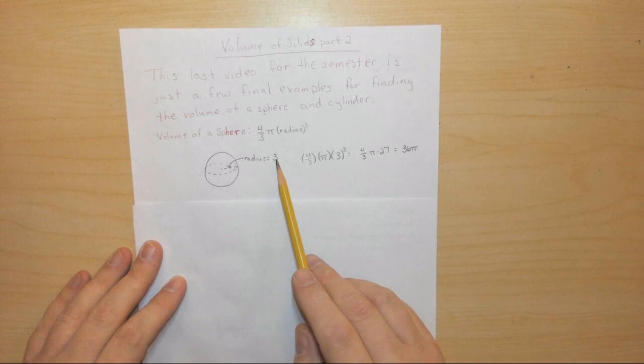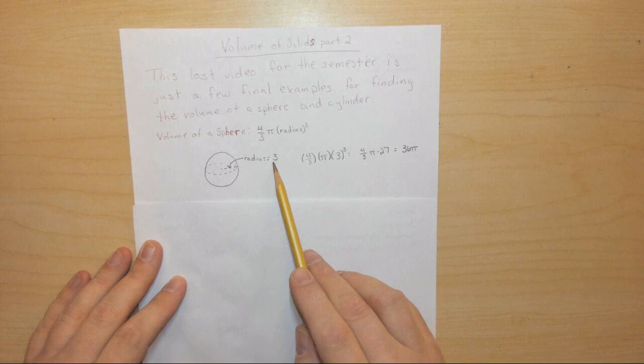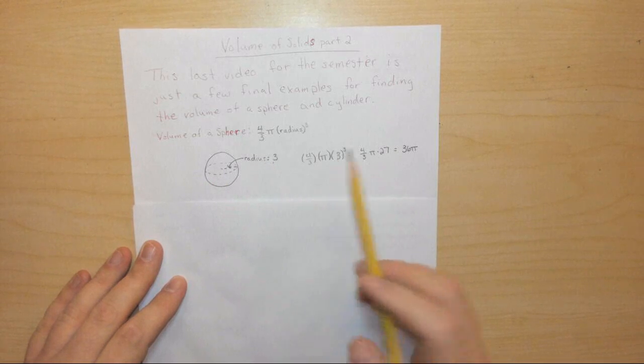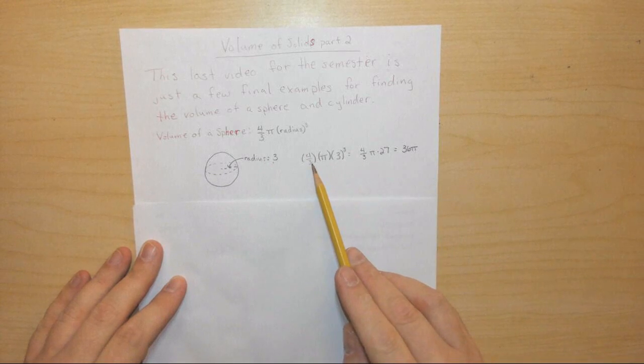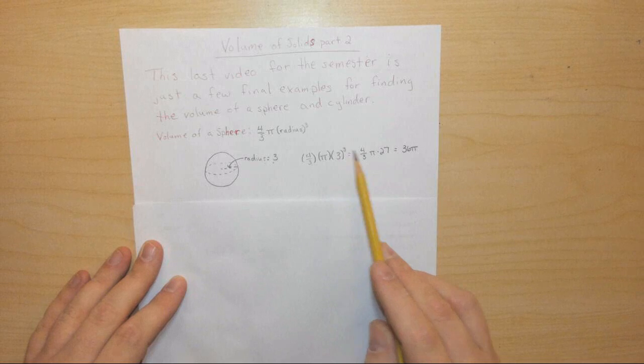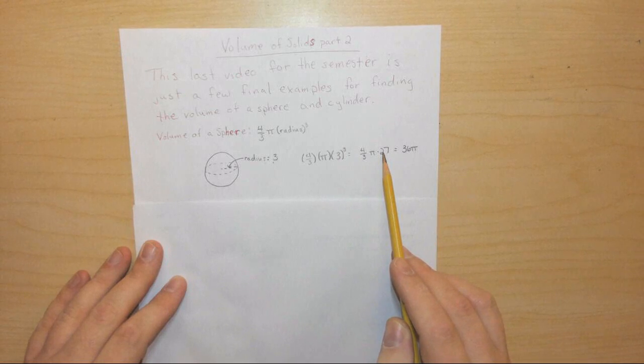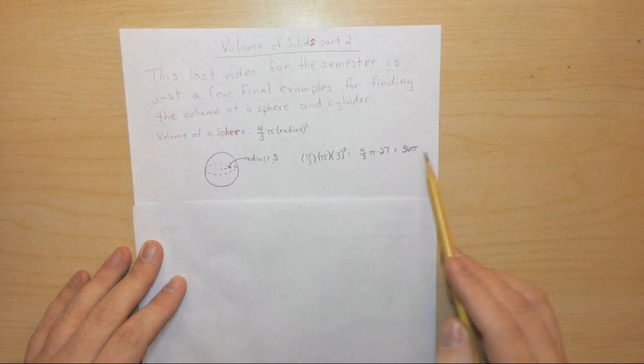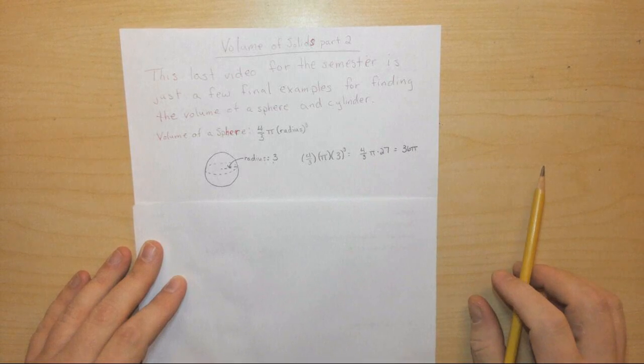So the radius here of this sphere is 3. Essentially all I'm doing is plugging the 3 in for the radius, and I get 4/3 pi times 3 cubed, which is 27. Then 4/3 pi times 27 is just 36 pi.